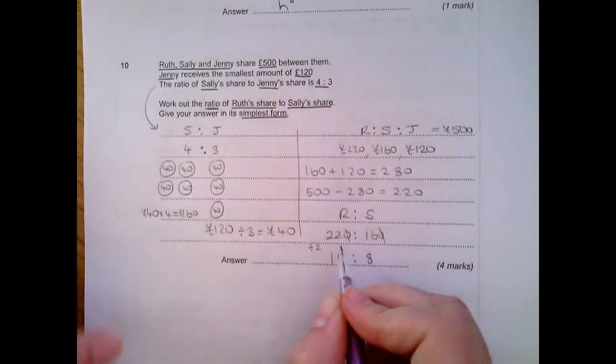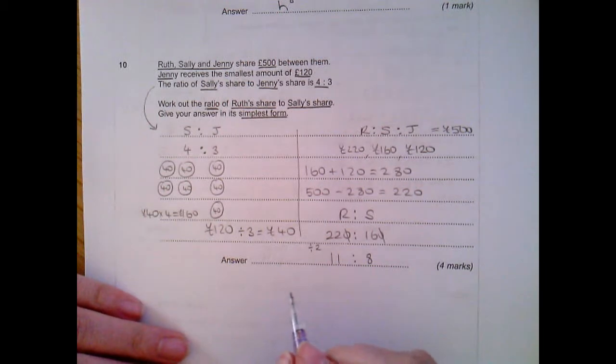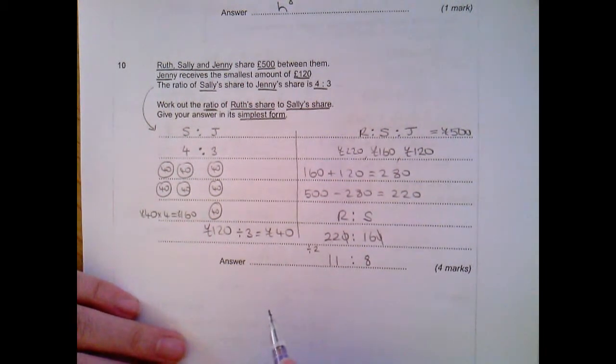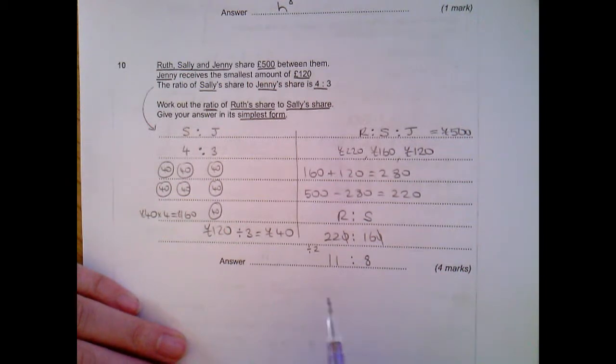You just simplify at the end here exactly the way you would simplify a fraction, just keep dividing the numbers by the same number. So 11 to 8 is the simplified ratio there. Quite a complicated ratio question as far as they go, that one's quite tricky.